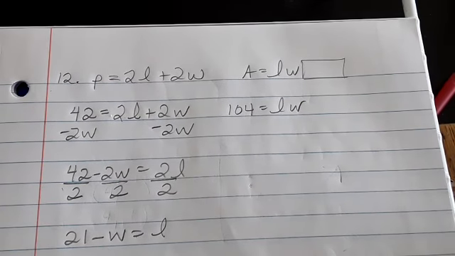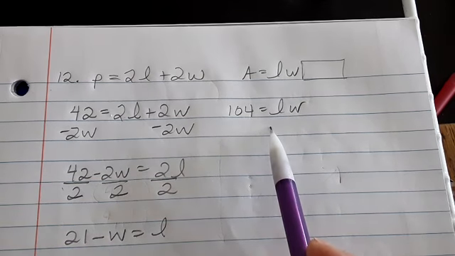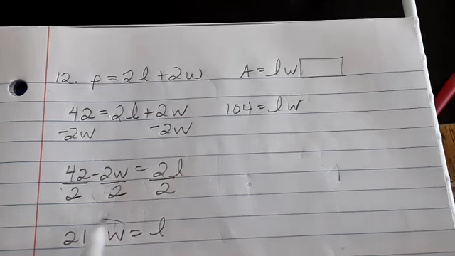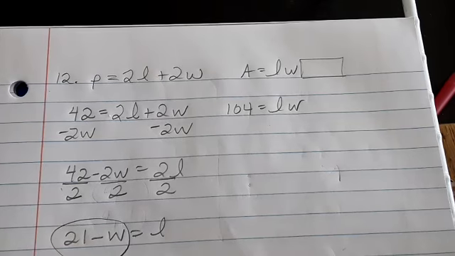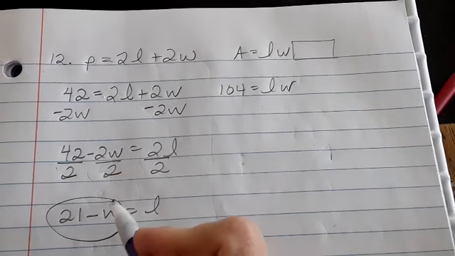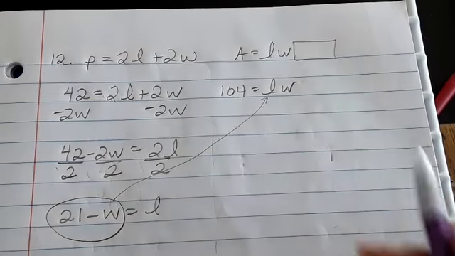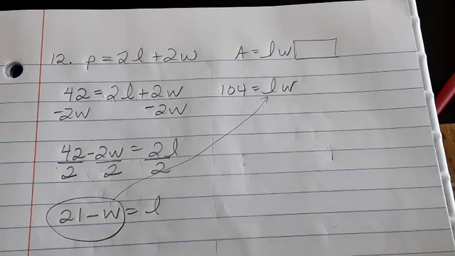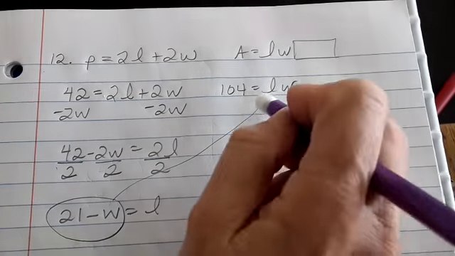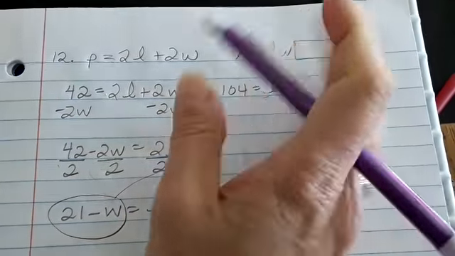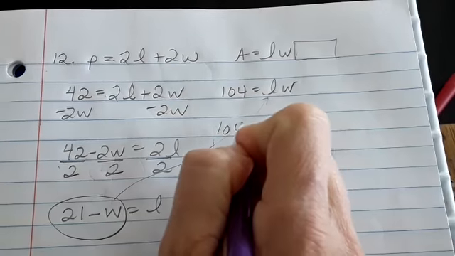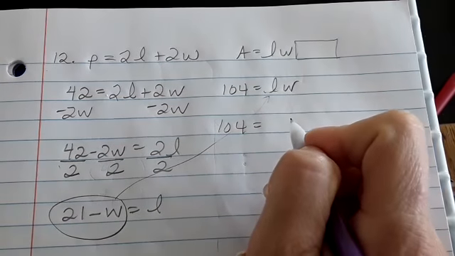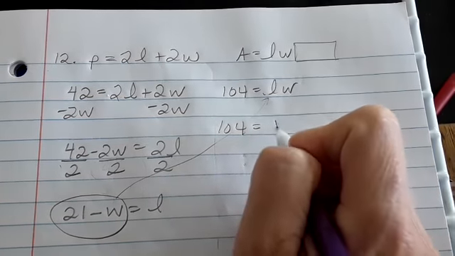Substitution method. We have a variable alone, and we have a second equation we haven't used yet. L is the same as 21 minus W. We can go ahead and take that and plug it in right there. So I'm going to put the W first.